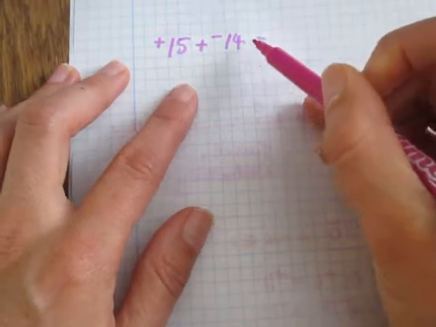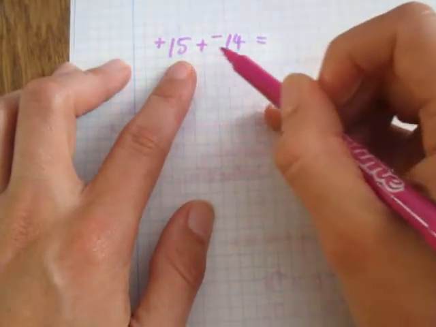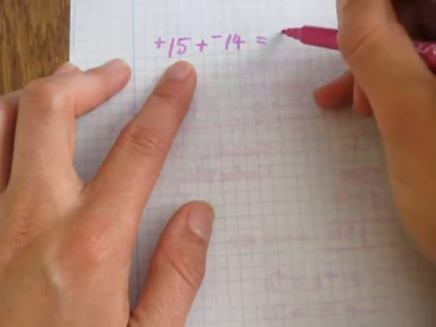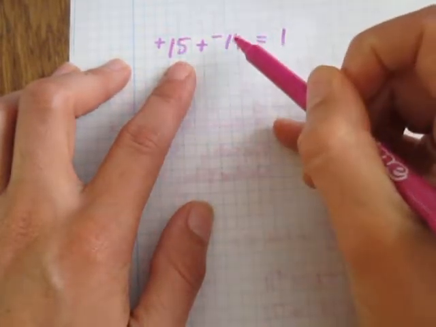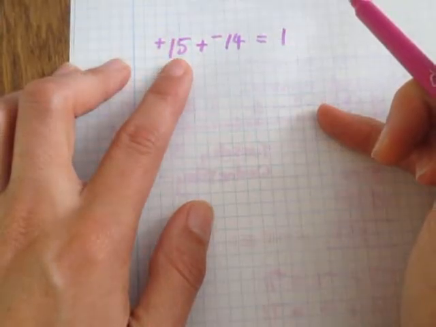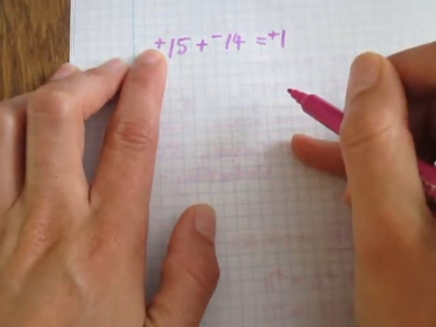So we look at them both. Which one's bigger? 15 is bigger. What's the difference between them? 1 is the difference between them. But which sign does it have? Well, the bigger one is 15 and it has a positive sign. So we know it's going to be positive 1.